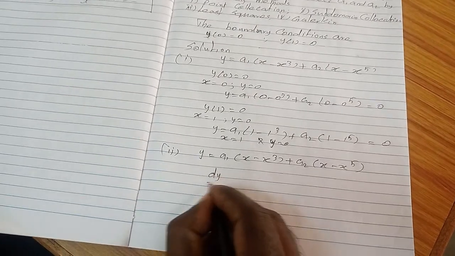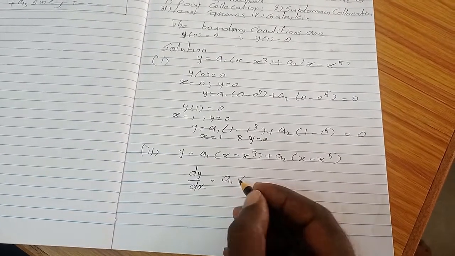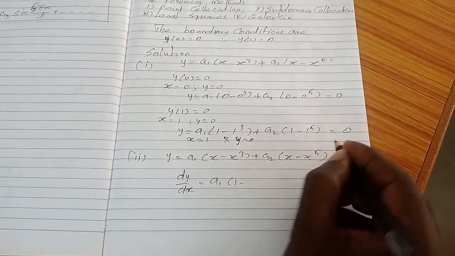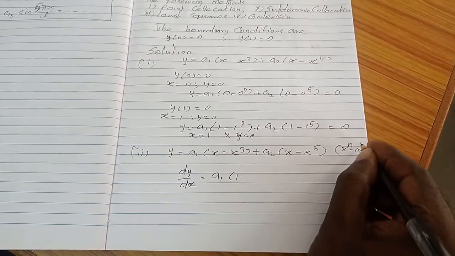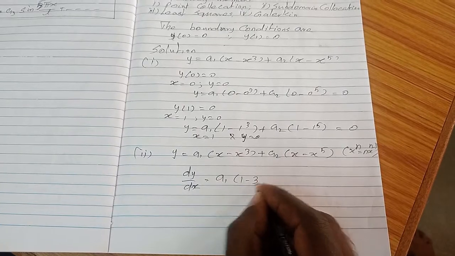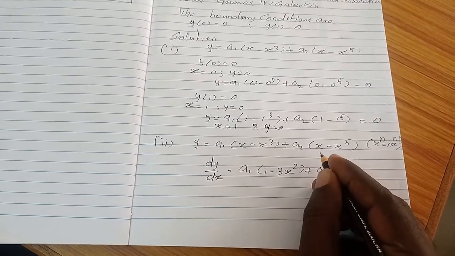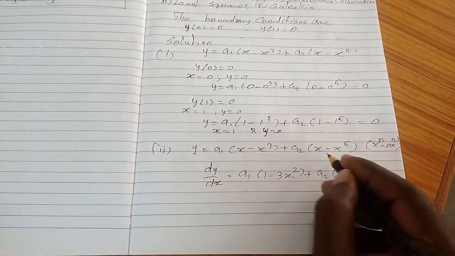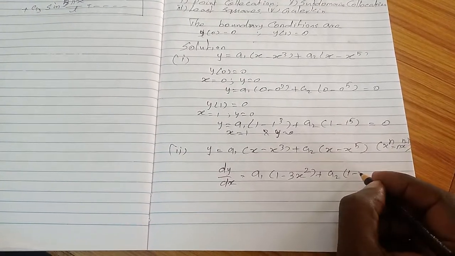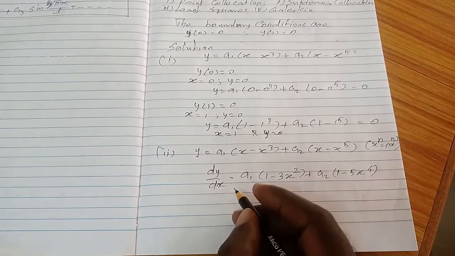So first I do dy by dx. dy by dx is equal to a1 into, differentiating x with respect to x gives 1, minus x cube. The formula is x power n differentiates to n into x power n minus 1. So x cube becomes 3 into x power 3 minus 1, which is x square, plus a2 into, x differentiated gives 1, minus 5 into x power 5 minus 1, which is x power 4. This is the dy by dx function.